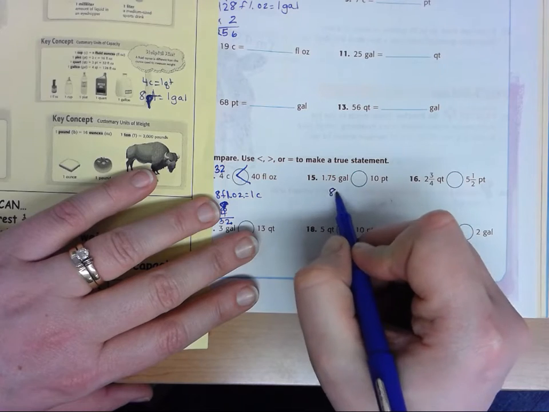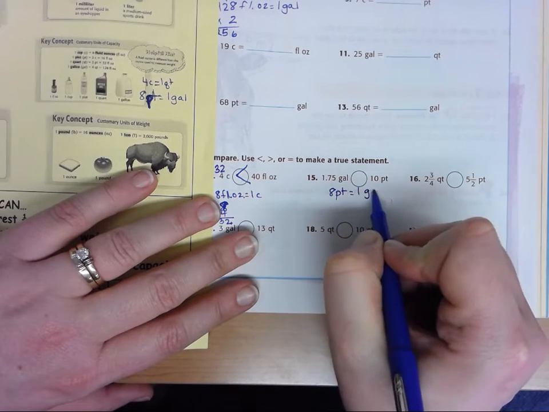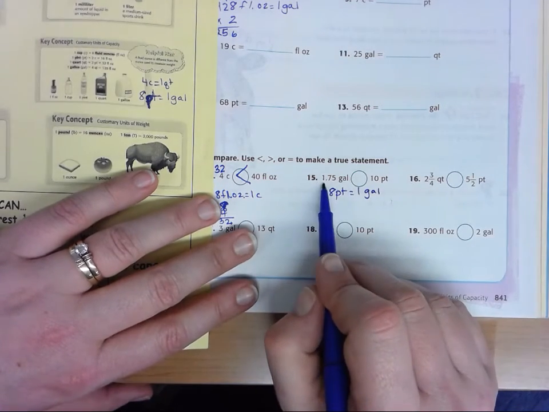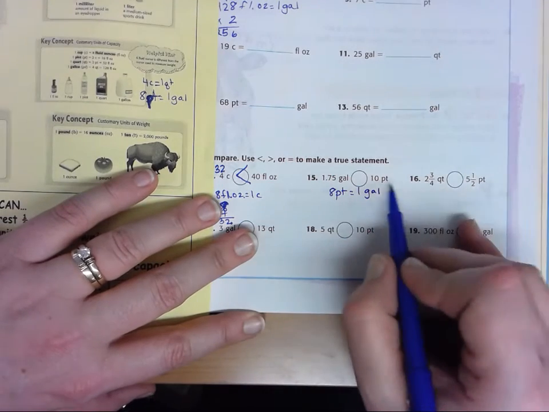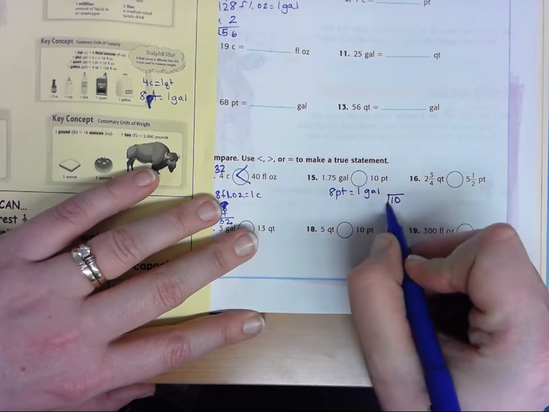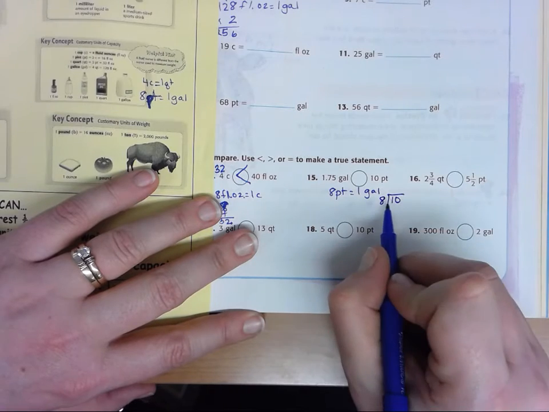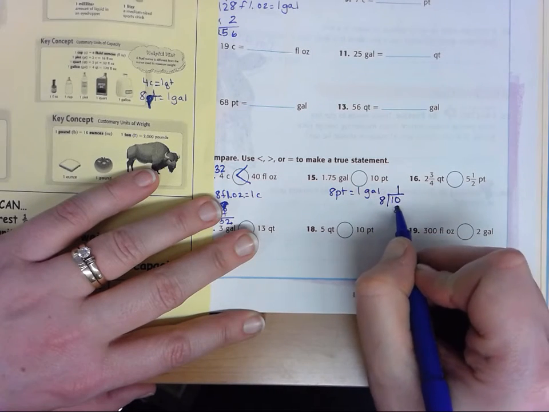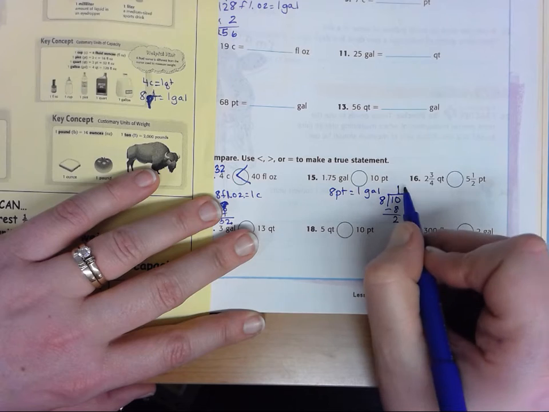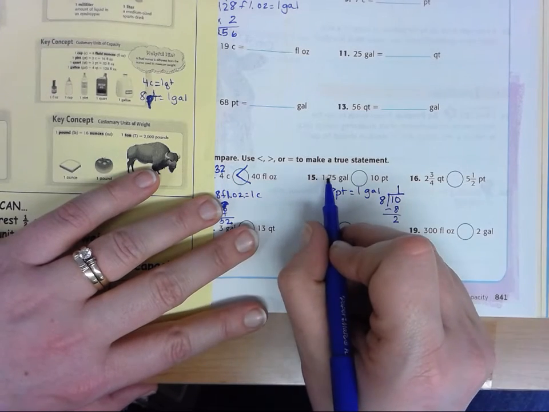Okay. Well, 8 pints is 1 gallon. We have 1 3/4 of a gallon. Let's see here. Could I take 10 and divide it by 8? 8 goes into 10 one time. 2, so I have 2 left over, but here I have a decimal.